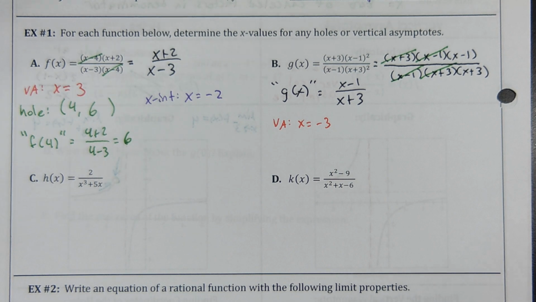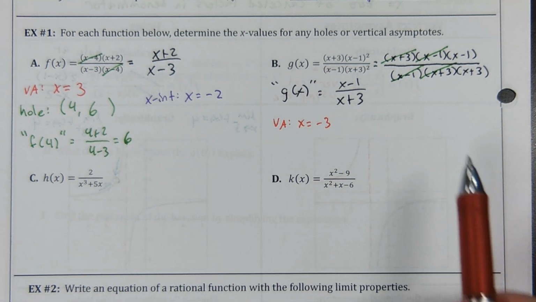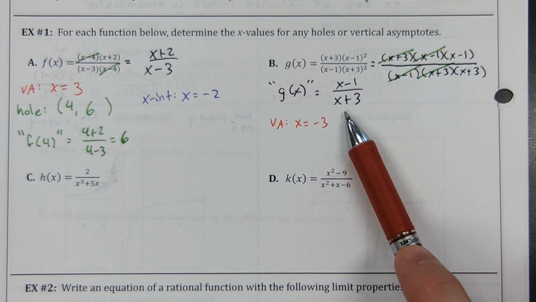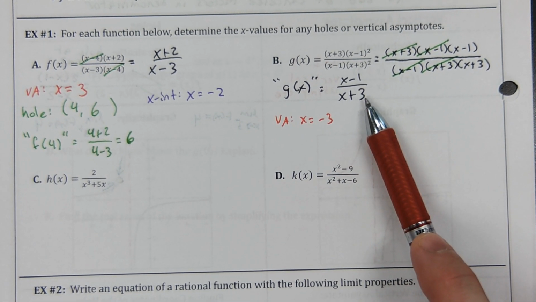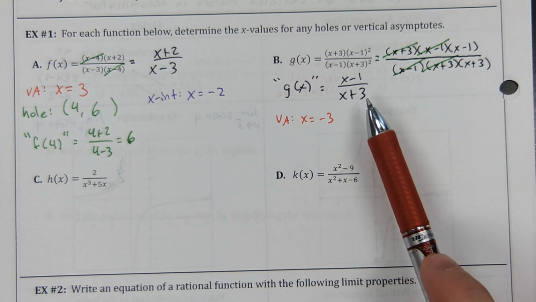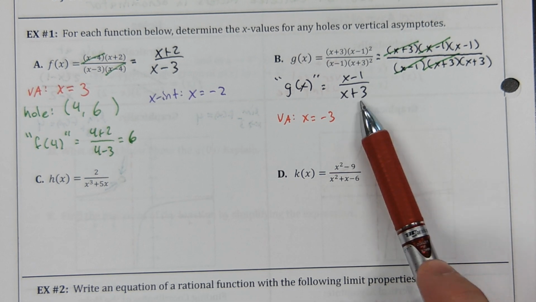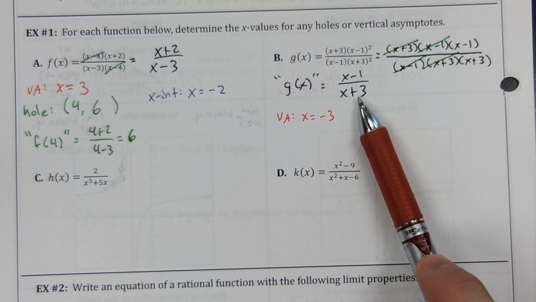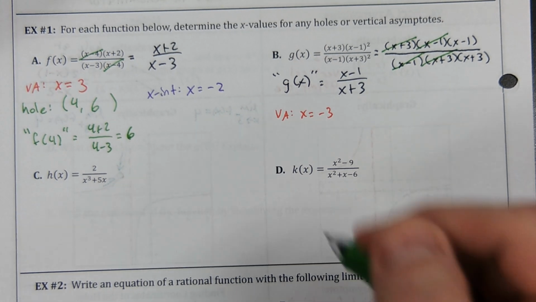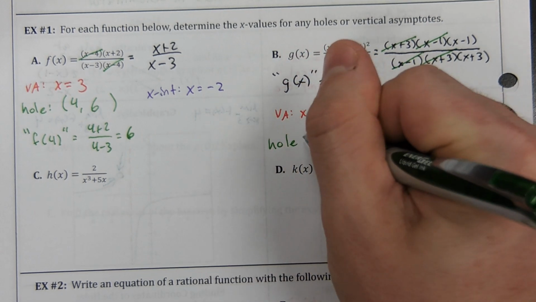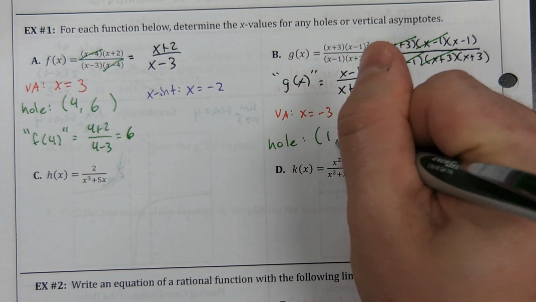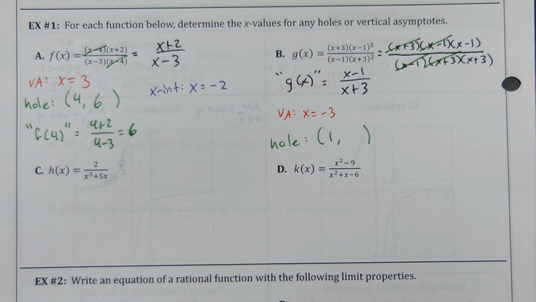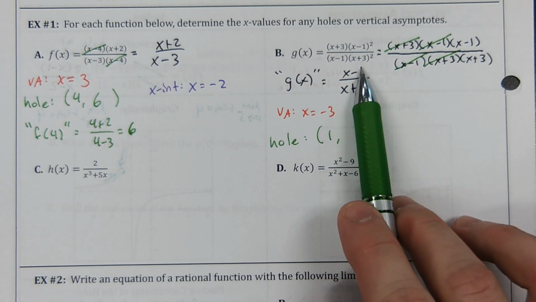There used to be a 0 of the denominator at x equals 1. Is x equals 1 still a 0 of this denominator? Does x equals 1 make this denominator equal 0? No, it doesn't. It makes the numerator equal 0, but it doesn't make the denominator equal 0. That means you have a hole at that x value. Now let's plug in x equals 1 to our simplified version. 0 over 4.